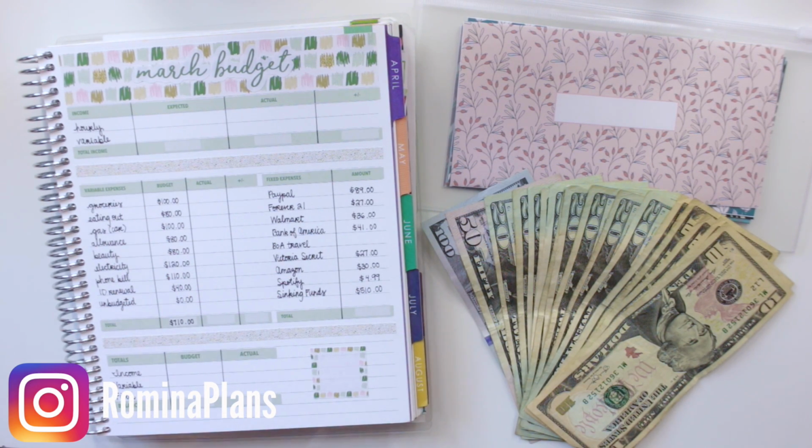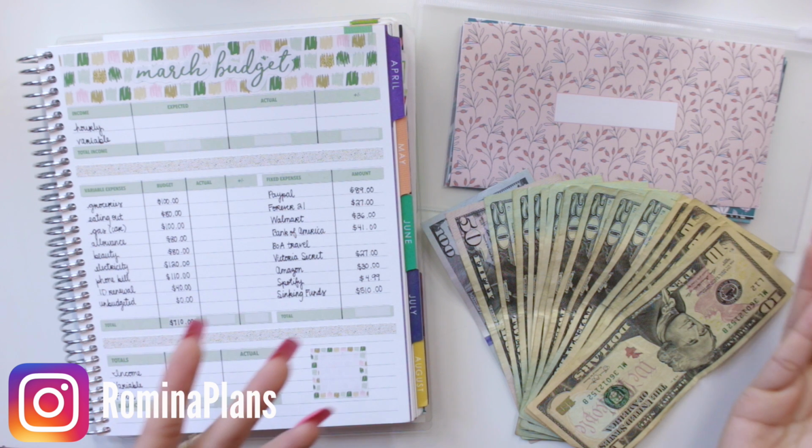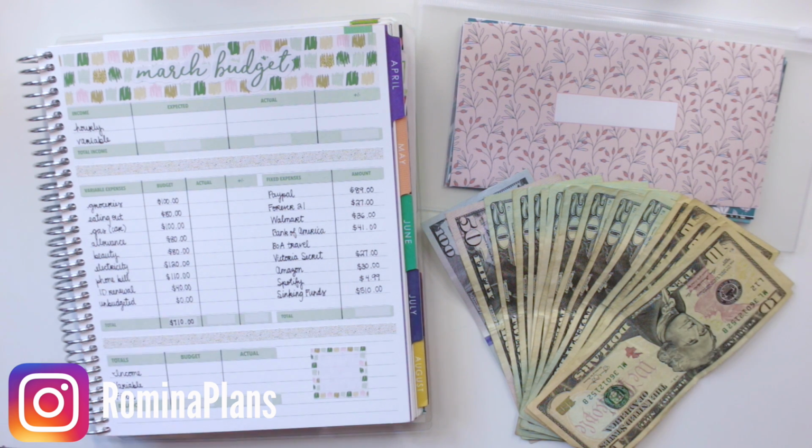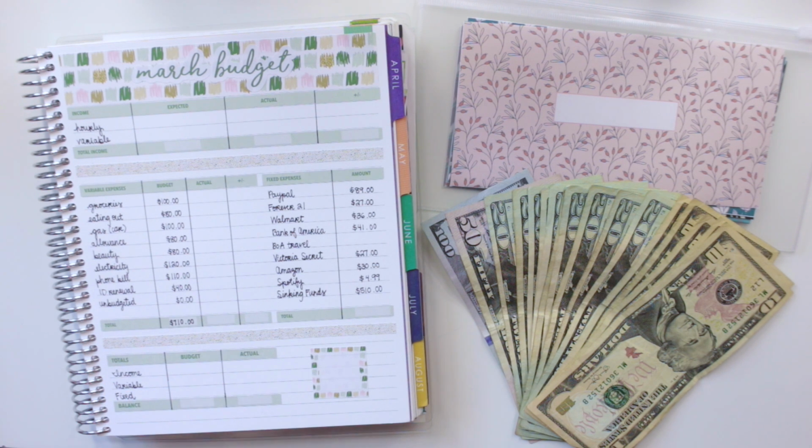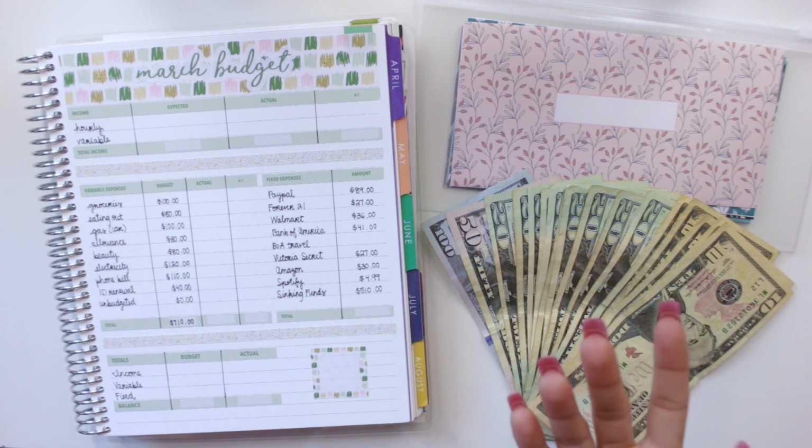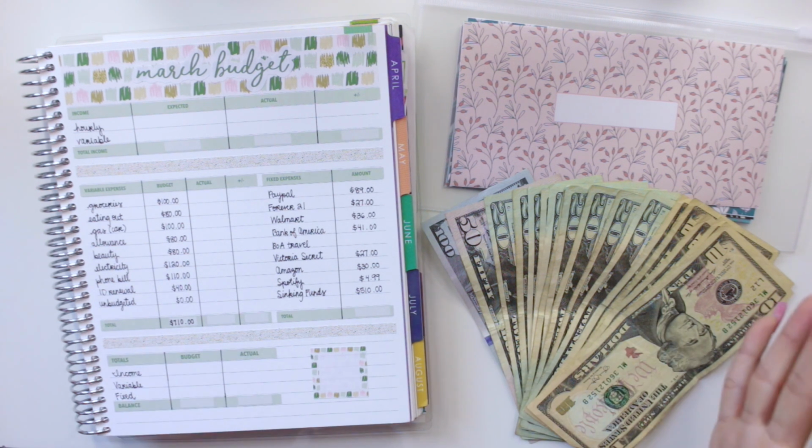As you guys can see from all of the money here and my cash envelopes, today's video is going to be my cash envelope stuffing. And I am super excited because, as you guys know, since last month I started my whole cash envelope system journey. And to be honest, a lot of you guys have been asking about my thoughts on it, and now that I've been using it for a month, I can go ahead and let you guys know that I absolutely love the cash envelope method.